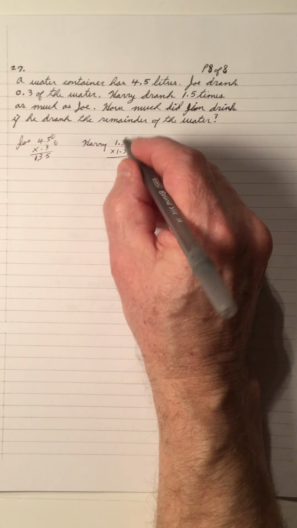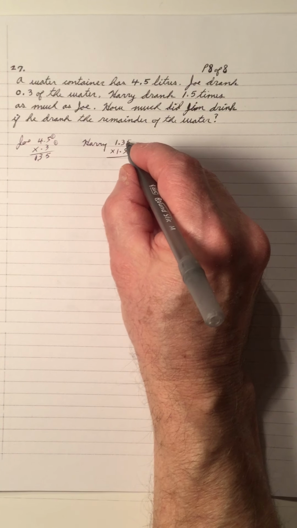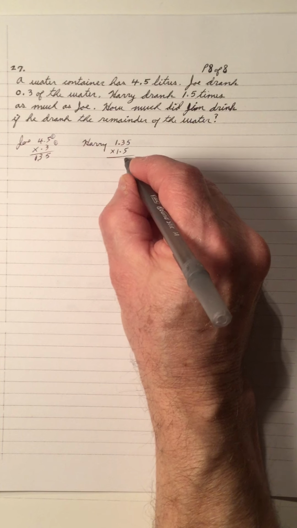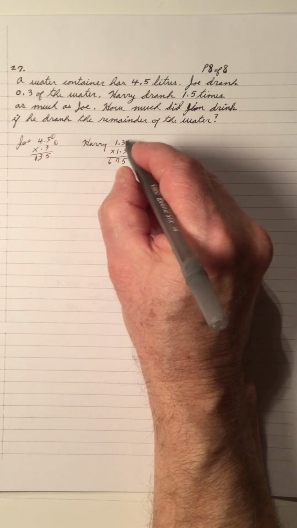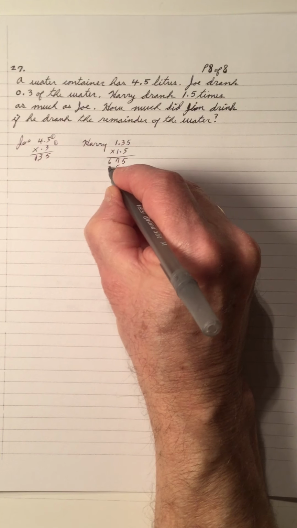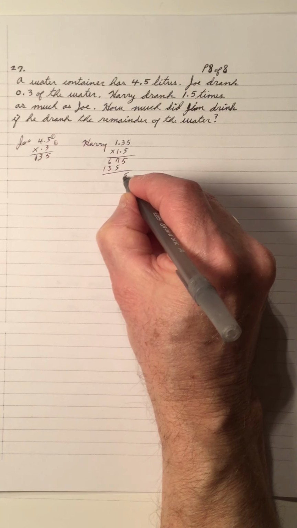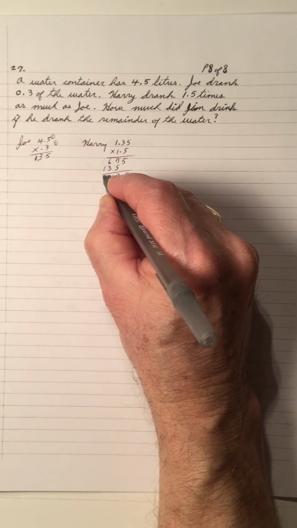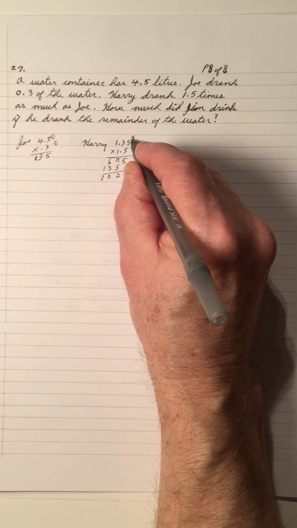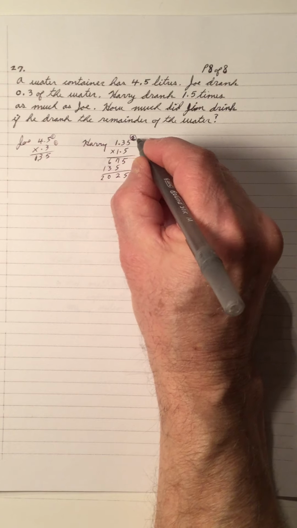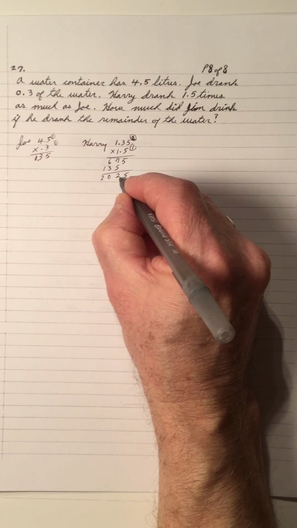And if you use a calculator, I'm going to use a pencil. 5 5s are 25. You carry your 2, 17, carry your 1. And you have two decimal places there, 2, 1 there, 3 altogether.